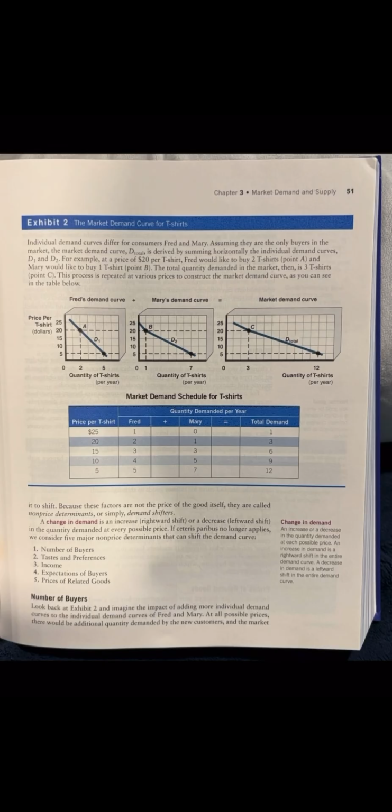Exhibit 2. The market demand curve for t-shirts. Individual demand curves differ for consumers Fred and Mary. Assuming they are the only buyers in the market, the market curve, D total, is derived by summing horizontally the individual demand curves, D1 and D2. For example, at the price of $20 per t-shirt, Fred would like to buy 2 t-shirts, point A, and Mary would like to buy 1 t-shirt, point B. The total quantity demanded in the market then is 3 t-shirts, point C. This process is repeated at various prices to construct the market demand curve, as you see in the table below.